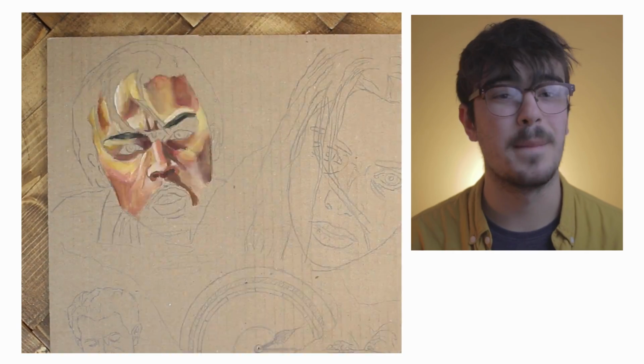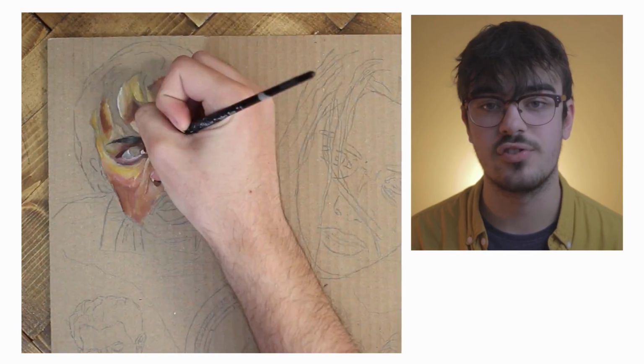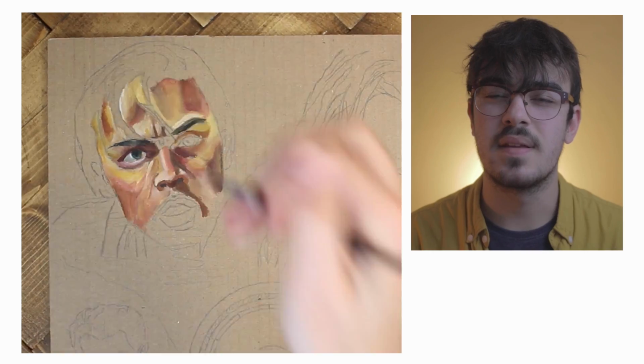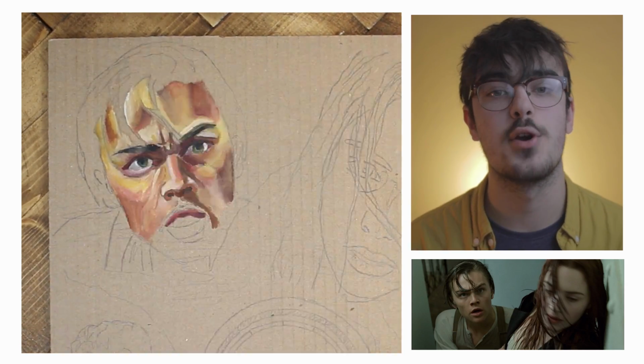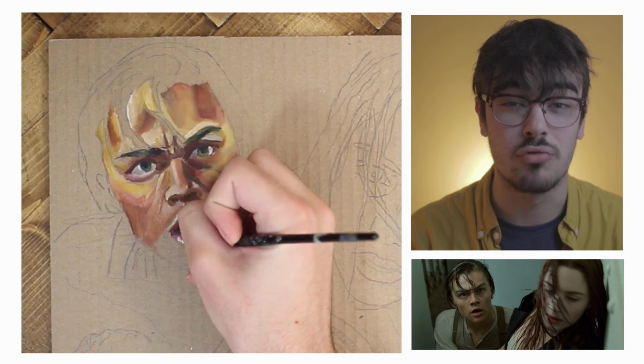Rather than the very romantic portrait of Jack and Rose in the original poster, I chose to portray them in the scene where they're escaping the E-deck, where there is a great sense of panic but they're so dependent on each other that their bond is really strong.